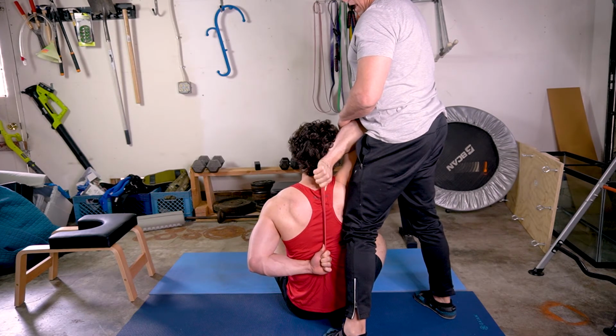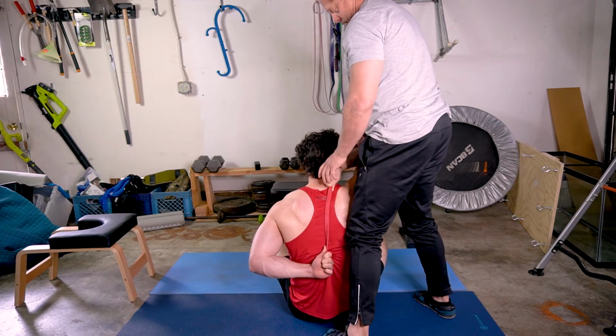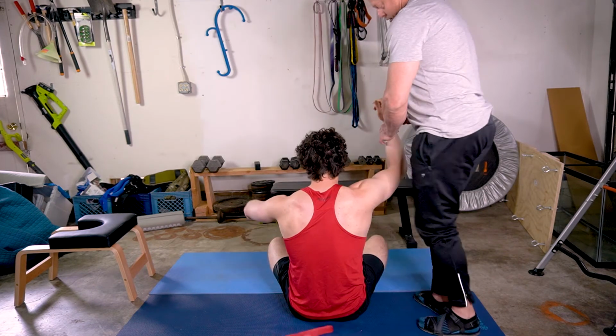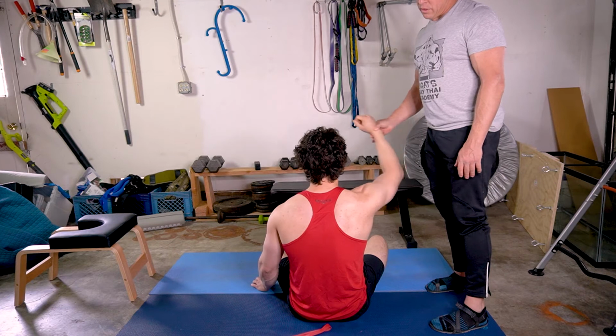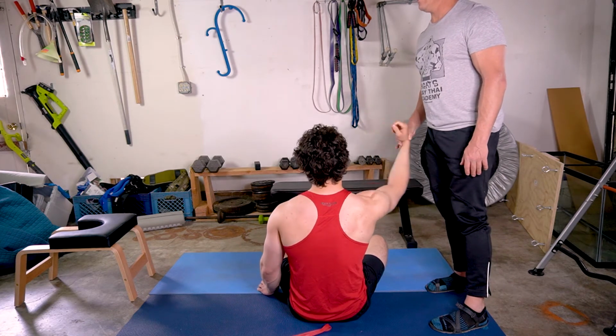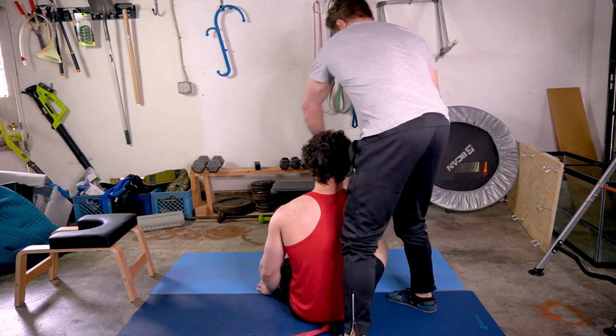Also, I may be putting about 10 pounds of force on this elbow, but you don't need a lot. Less is more. And relax. Good. Okay, ease off, I got this. Okay, relax your arms. Totally relax. Even more relaxed. Okay, come across.